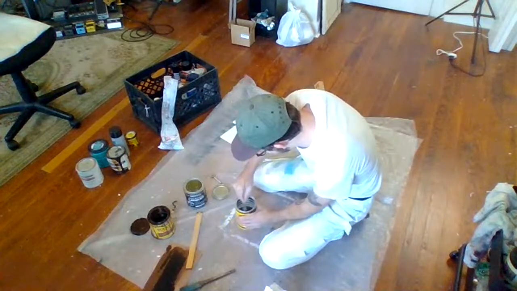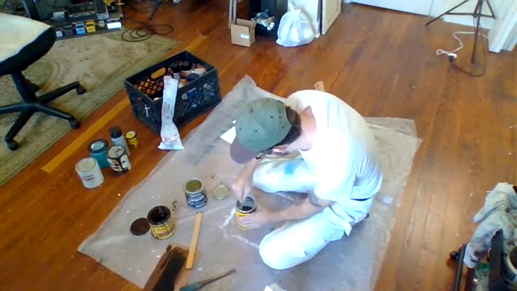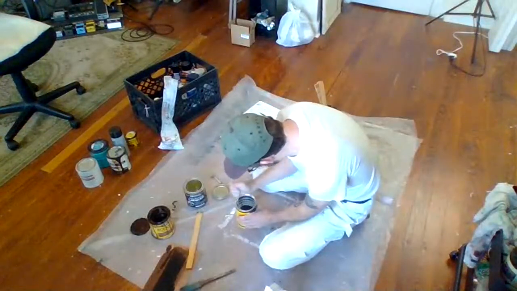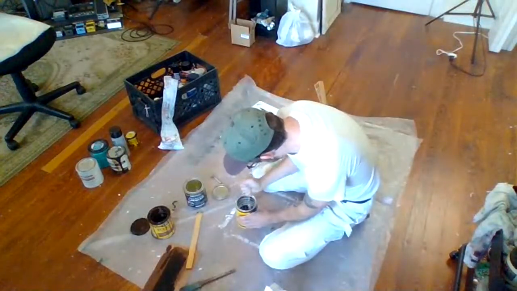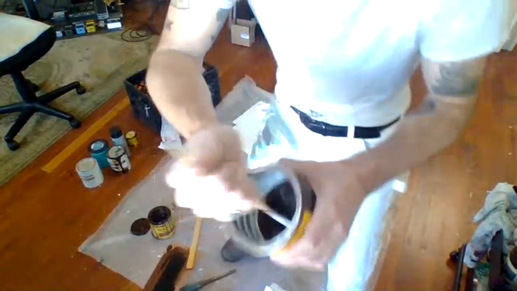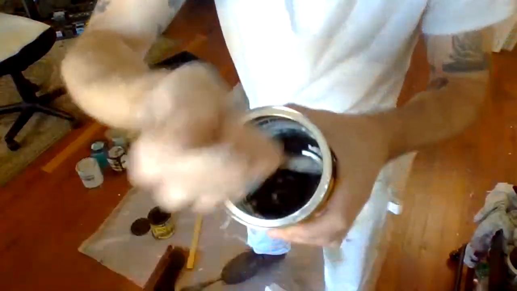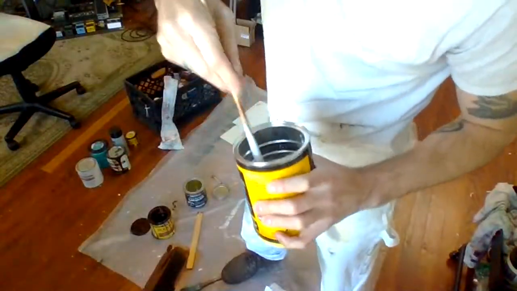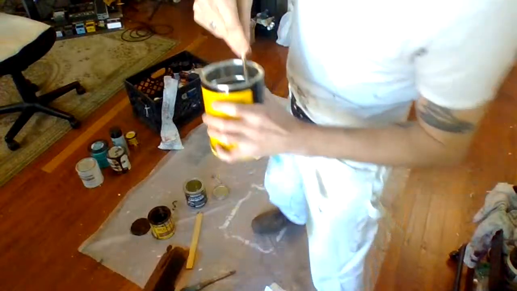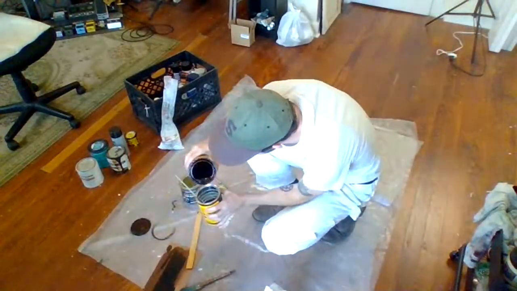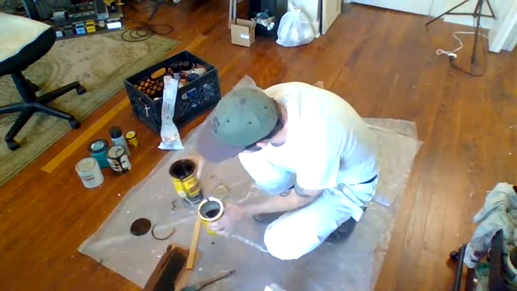Gonna mix that up. It's nice and chunky right now. I'm trying to get it into this kind of sludgy consistency. Oh, that's looking good. Oh yeah, a nice thick brownie mix. Might even add a little bit more wood finish because I want it to be a little bit darker.